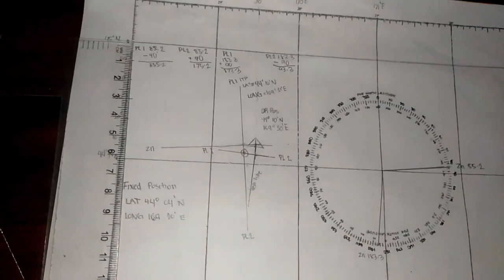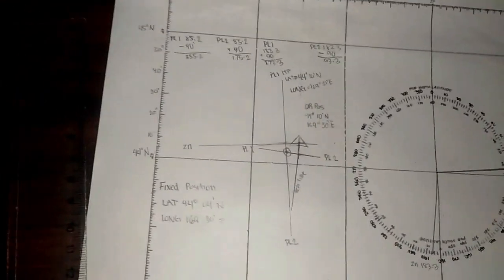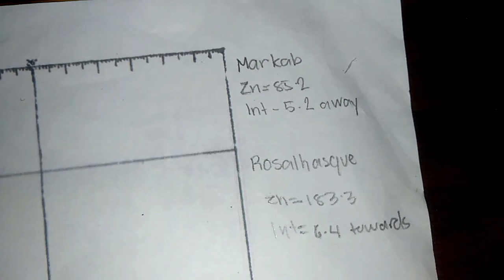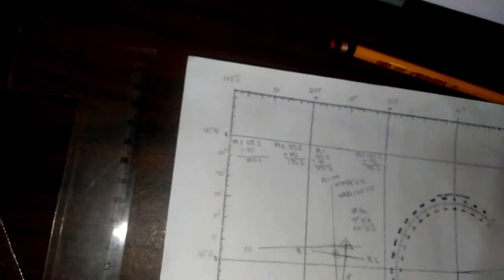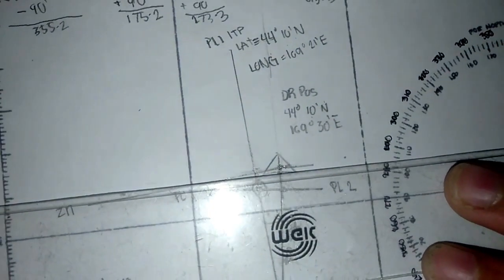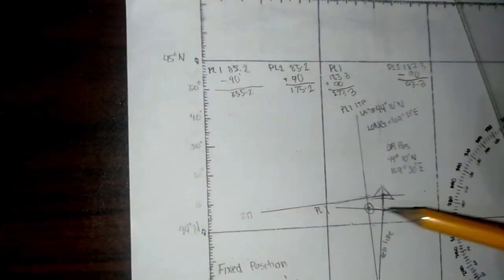So good day everyone. I am Deck Cadet Bayadog Marc, and I'm here to demonstrate how to plot the fixed position using two stars, which is Markab and Rasalhague. So first thing is we must plot the DR position, which is 44 degrees 10 minutes north, which is here. Sorry, my bad. Here is our 44 degrees, and the longitude is 169, which is here. So that's our DR position.